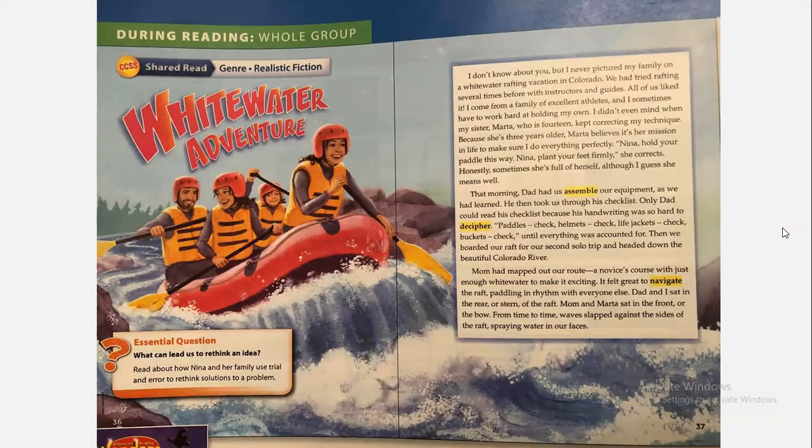I didn't even mind when my sister Marta, who is 14, kept correcting my technique. Marta believes it's her mission in life to make sure I do everything perfectly.